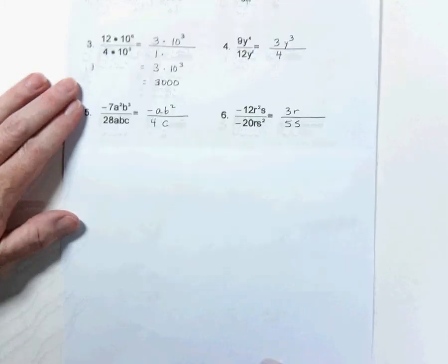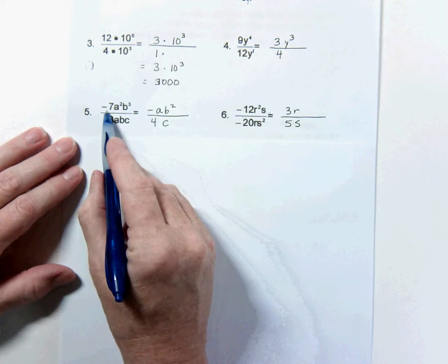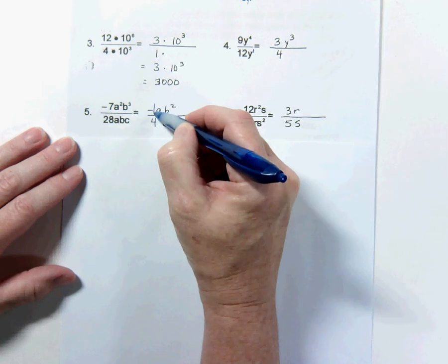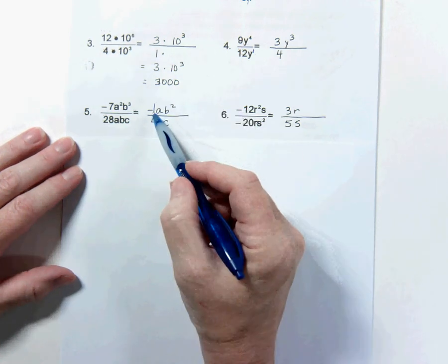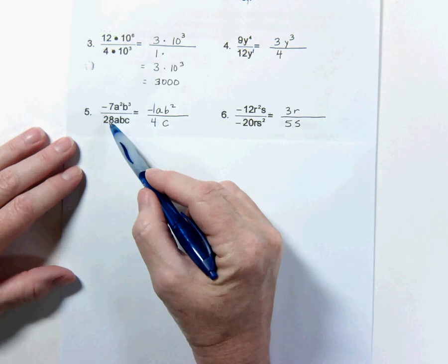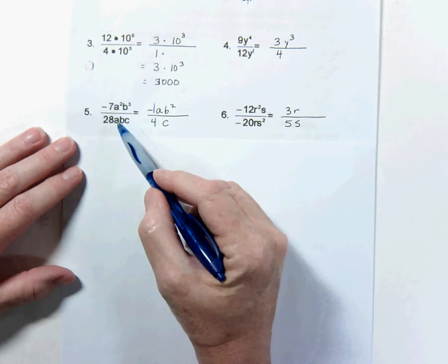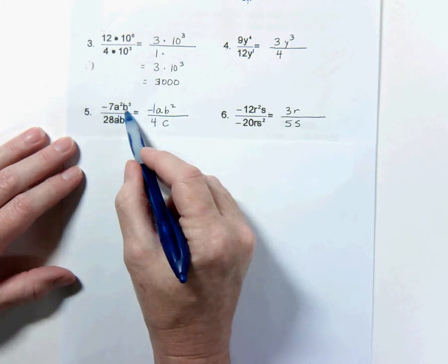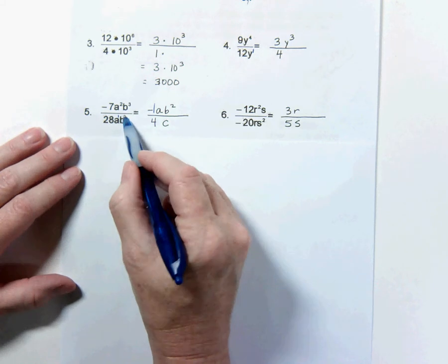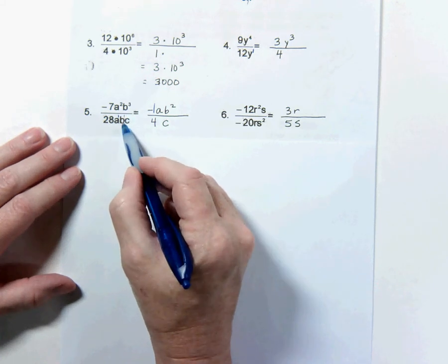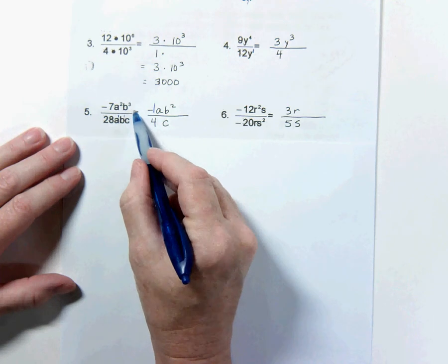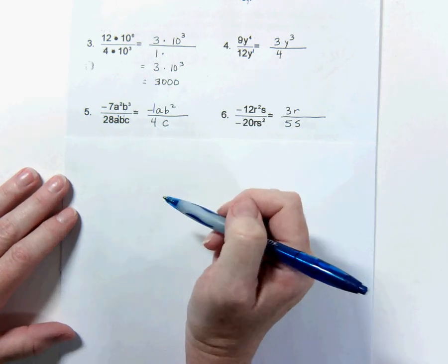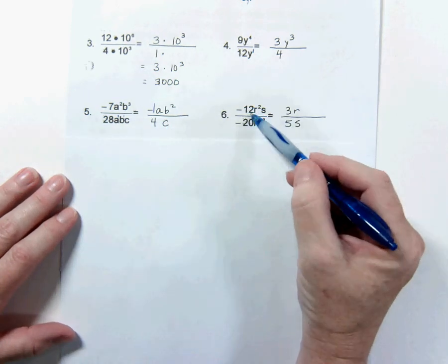All right. When you divide a -7 by 28, you get 1/4. They don't normally put the 1, but if you feel more comfortable with a placeholder, then you can do that. There's 2 a's in your numerator, 1 in the denominator, so you're left with 1 left over. You have 3 b's in the numerator, 1 in the denominator, so you subtract and get 2. And the c has nothing common with it in the numerator, so you will leave it in the denominator. So just do this in steps, your whole numbers first.